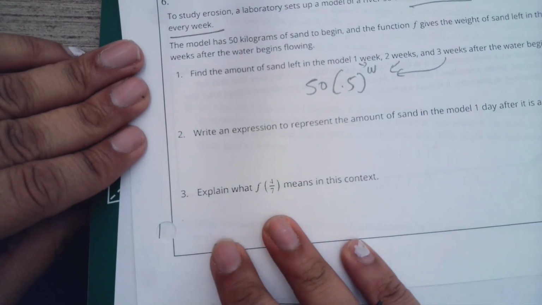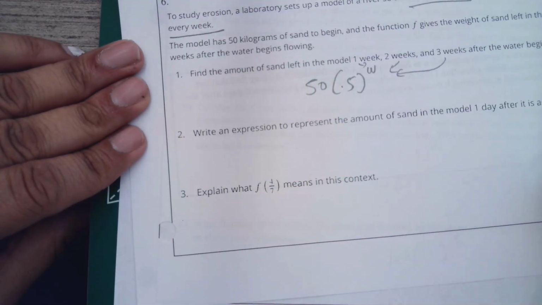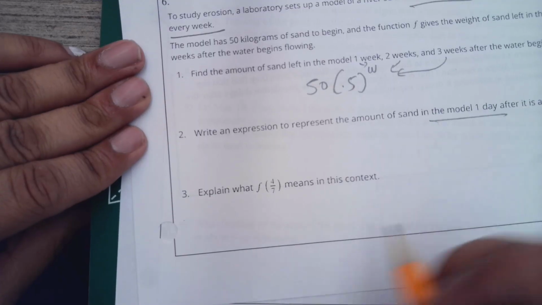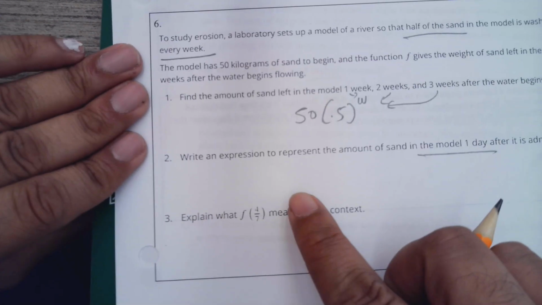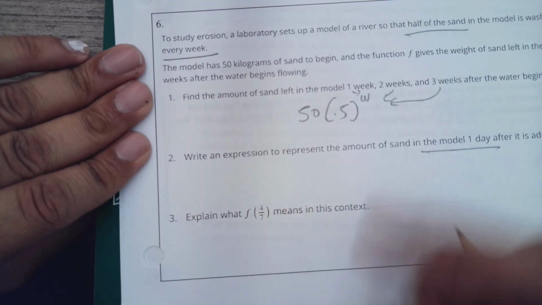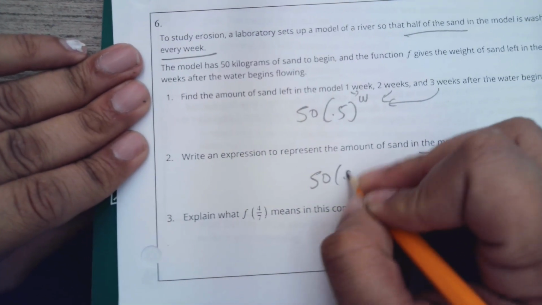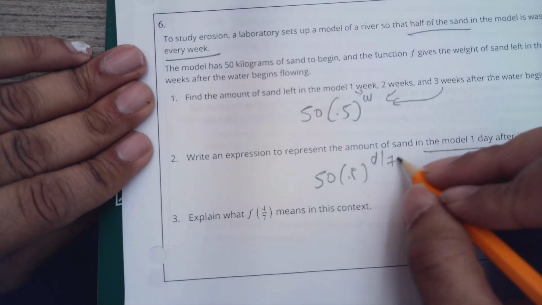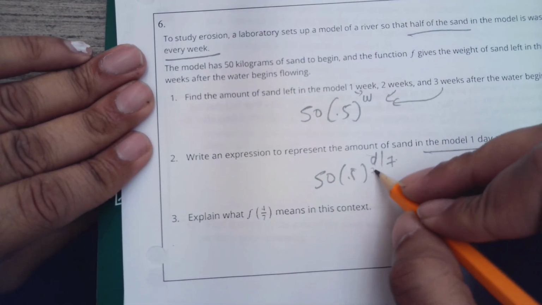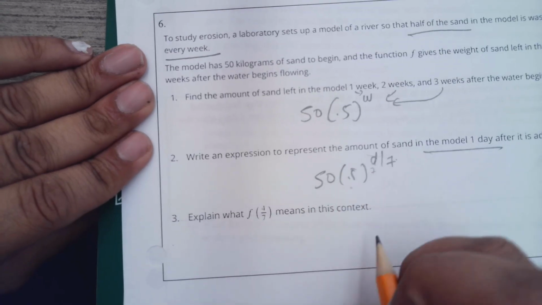And now they want you to model this in terms of days, right? So how many days are in a week? 7. So you'll do 50 times 0.5 to the power of d over 7. Now see, on the 7th day it will be 1 week, and that's when the half happens.